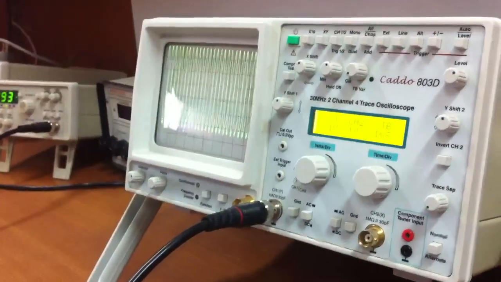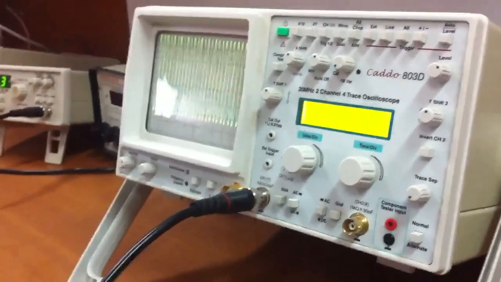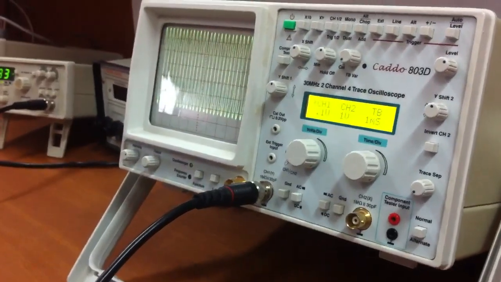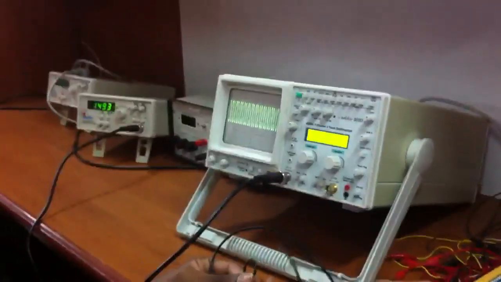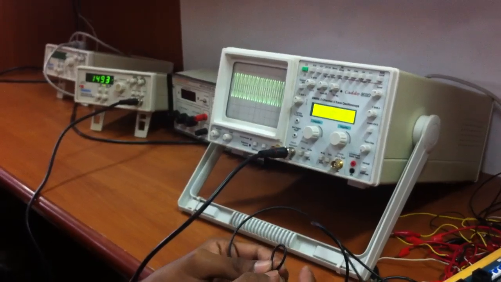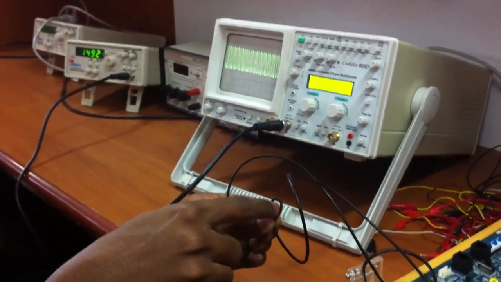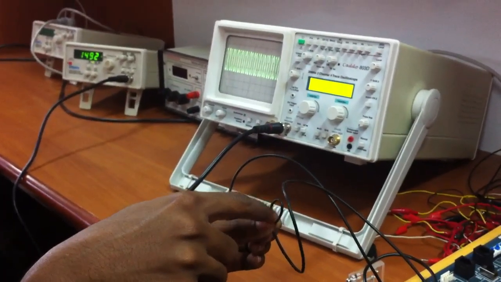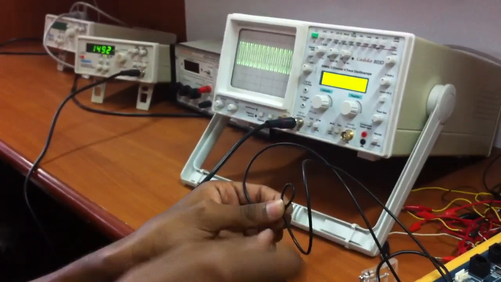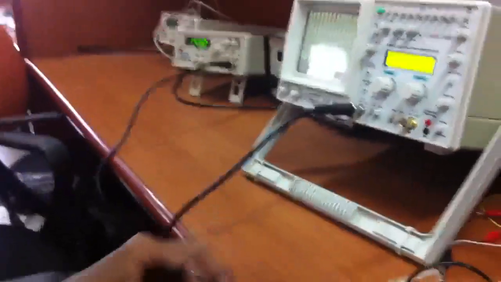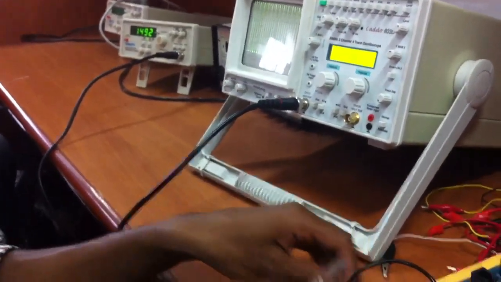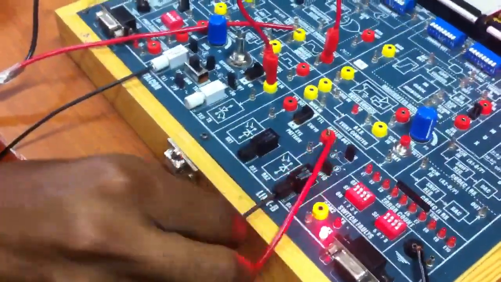Then look at this. Increase the voltage per division, and you can see it reducing. So it reduced. It's called bending loss. Calculate the radius of this. This will be the radius of the bend. Then what you do is find out the numerical aperture.